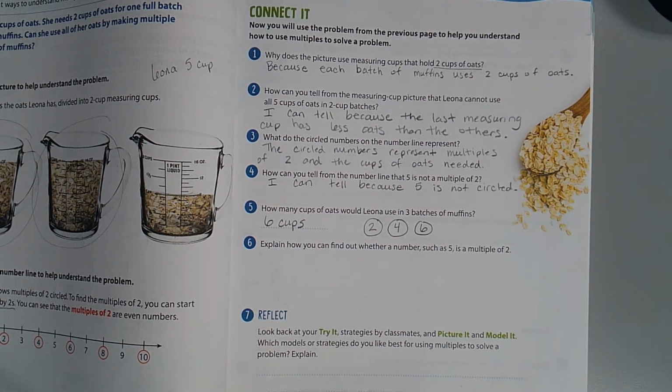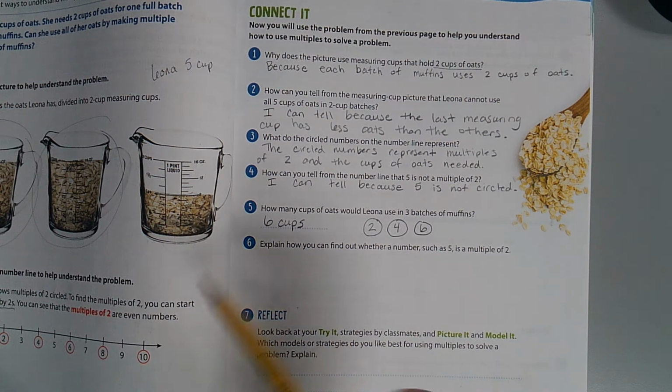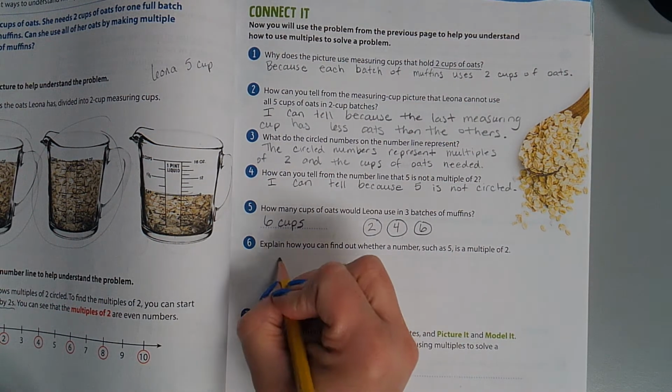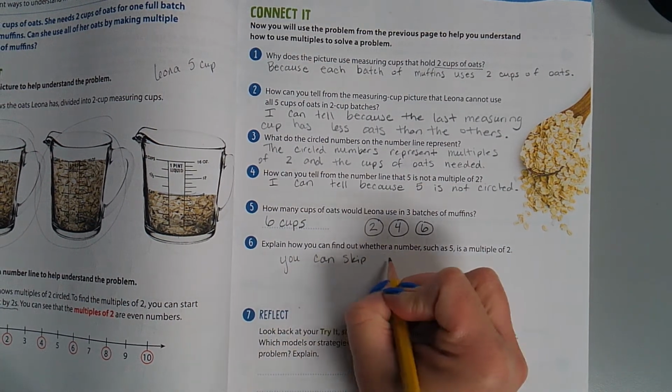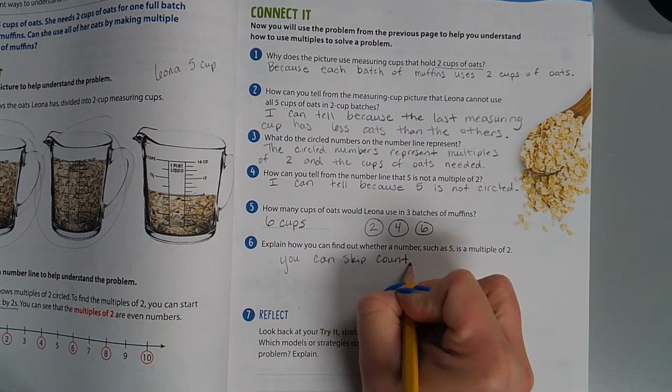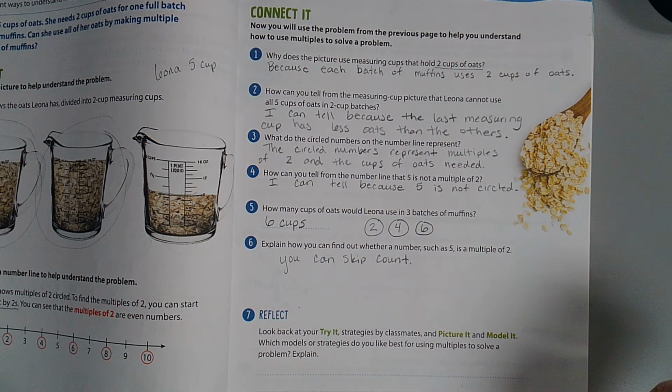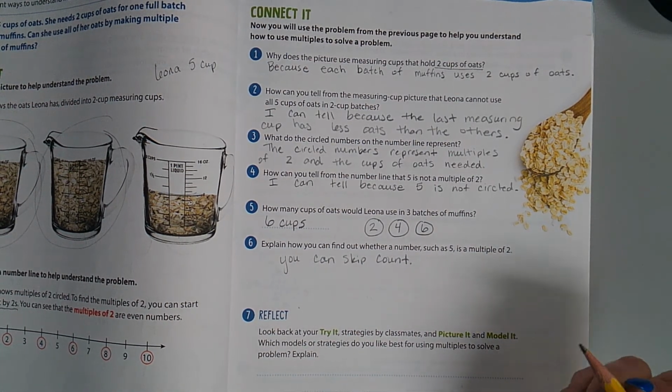Explain how you can find out whether a number such as 5 is a multiple of 2. You can skip count. If you skip count and it never lands on 5, then it's not a multiple.